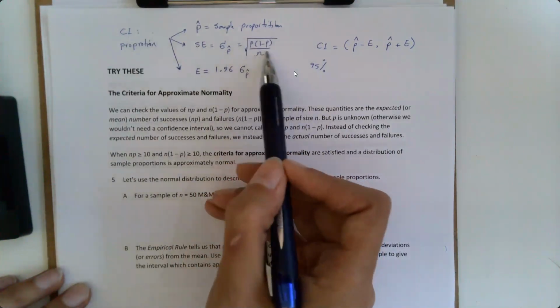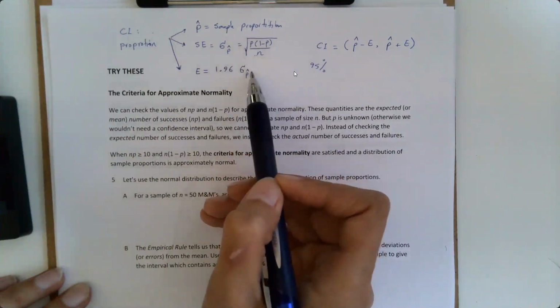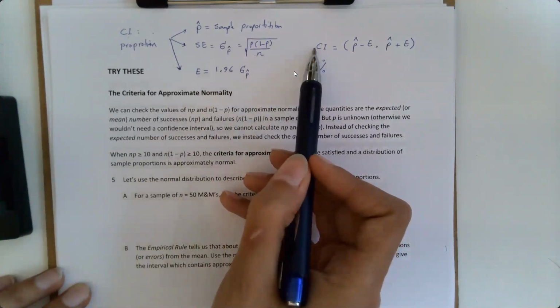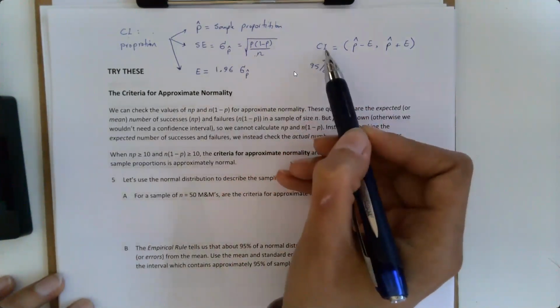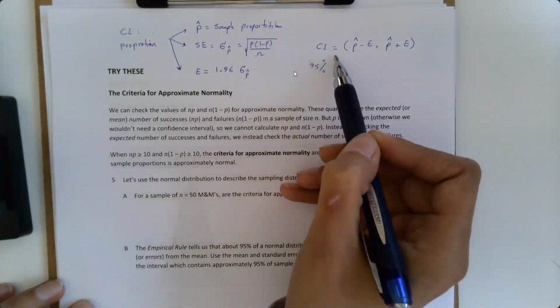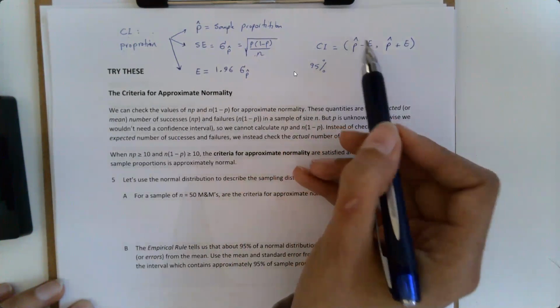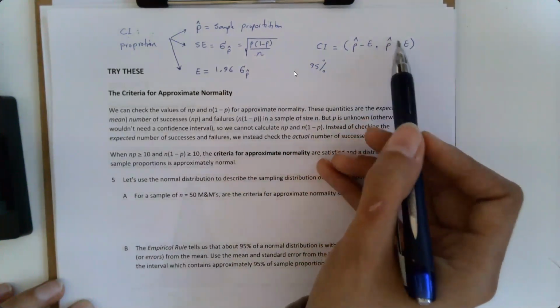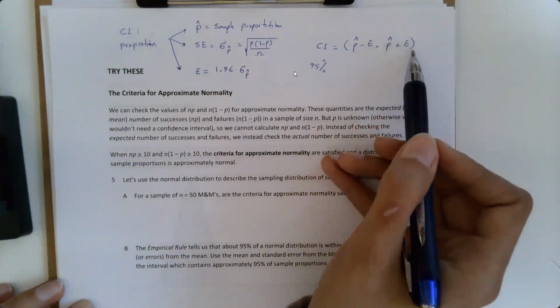So after calculating this number, we just substitute that here, multiply by 1.96, and then our final step is the confidence interval itself. For a 95% confidence interval, it is parenthesis p hat minus the margin of error, comma, p hat plus the margin of error, and then we close the parenthesis.